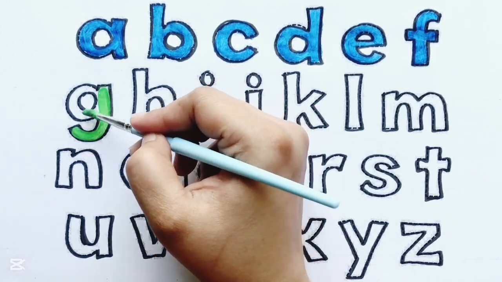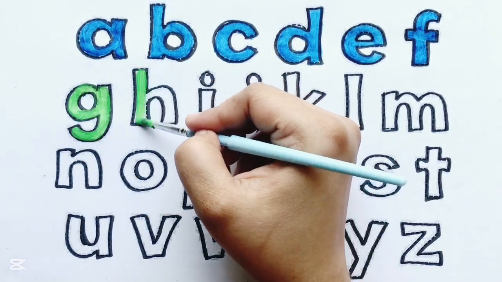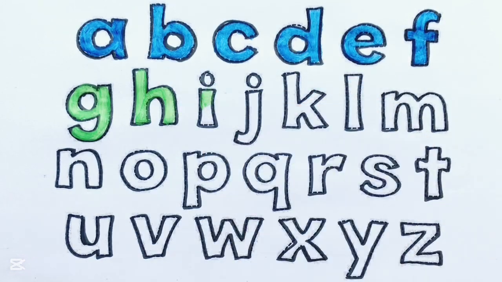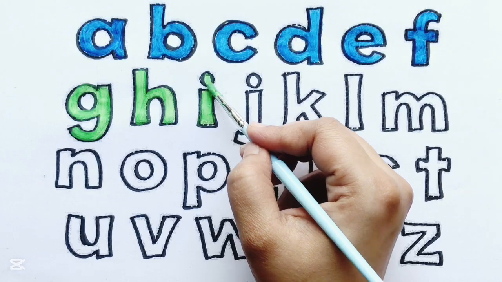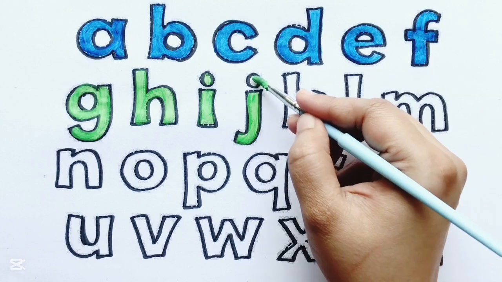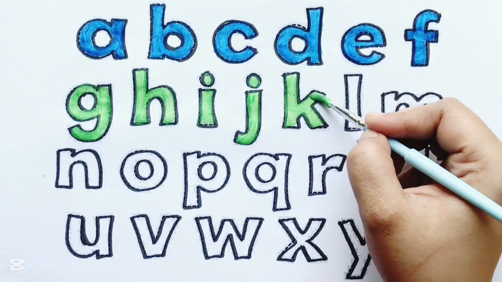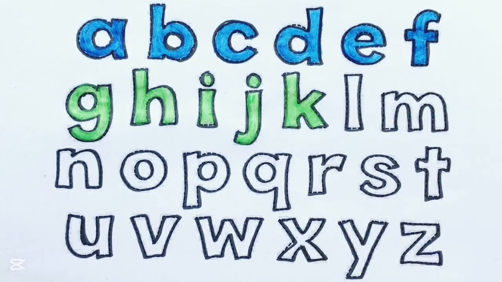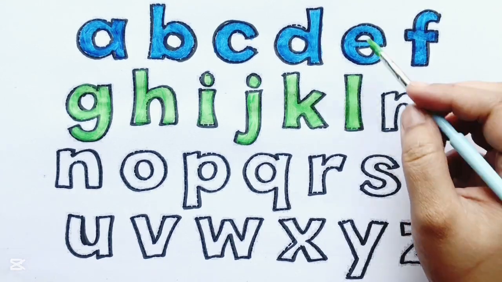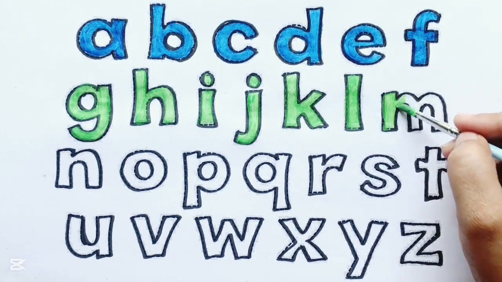Light green color. G for grass. H for house. I for ink pot. J for joker. K for kite. L for line. M for moon.